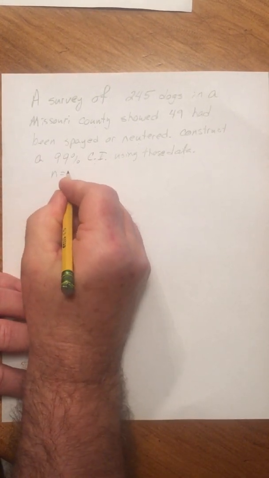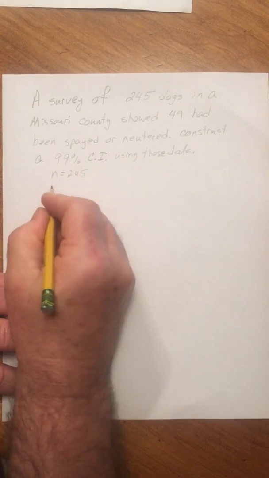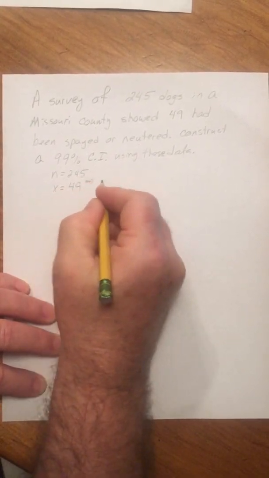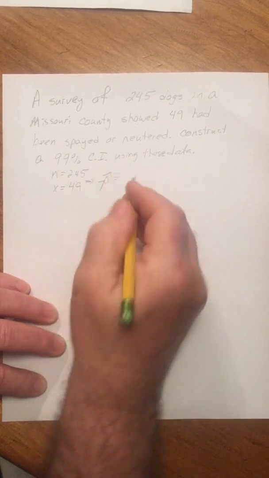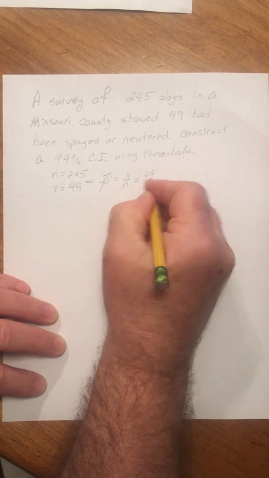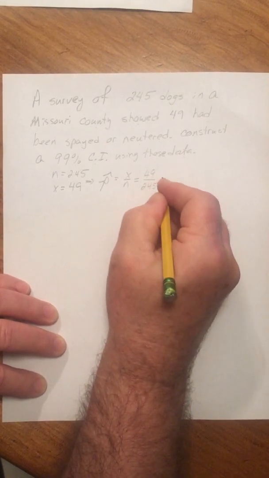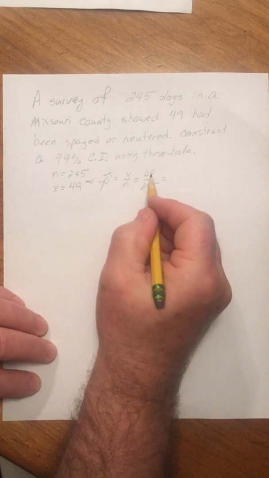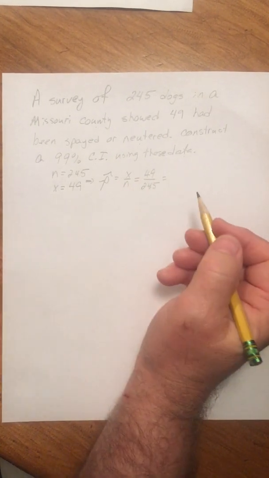Our sample size was 245, and the number of successes was 49. From that, we can compute p hat, which is x over n, 49 over 245. Remember, the number of successes must be less than the number of trials.